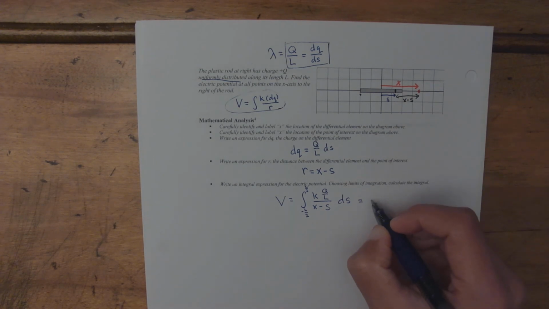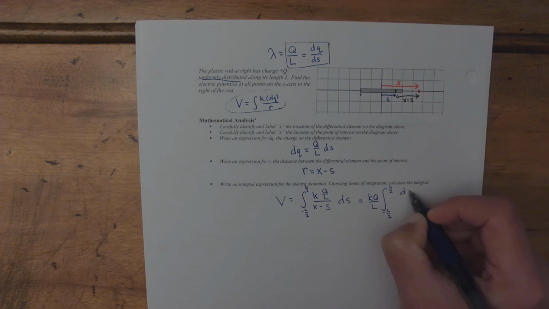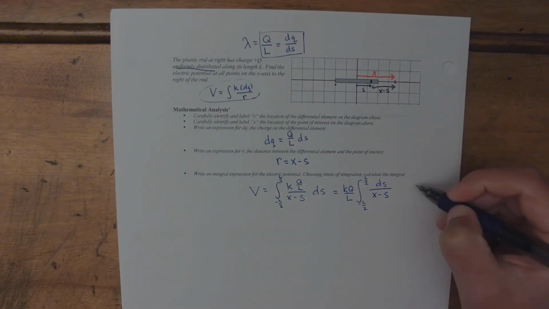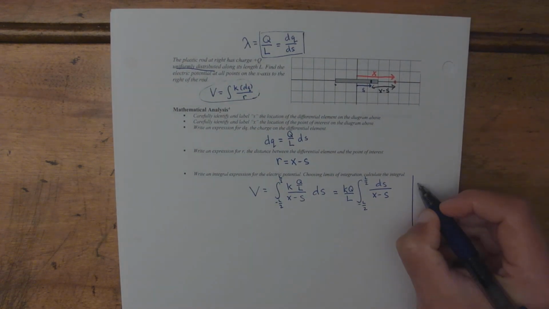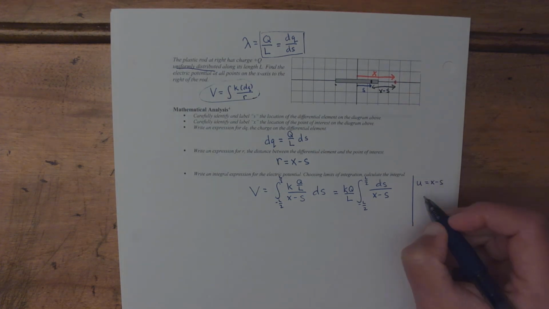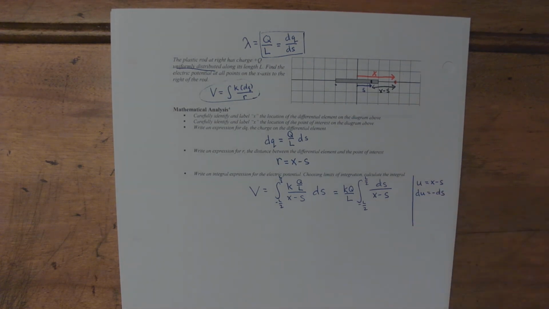The k, the Q, and the L are all constant, so I can pull out a kQ divided by L. I'm integrating from negative L over 2 to L over 2, and I have ds over x minus s. I'm going to do a u substitution here and say that u is equal to x minus s, which means du is equal to negative ds, and we did something similar to this in the electric field section.